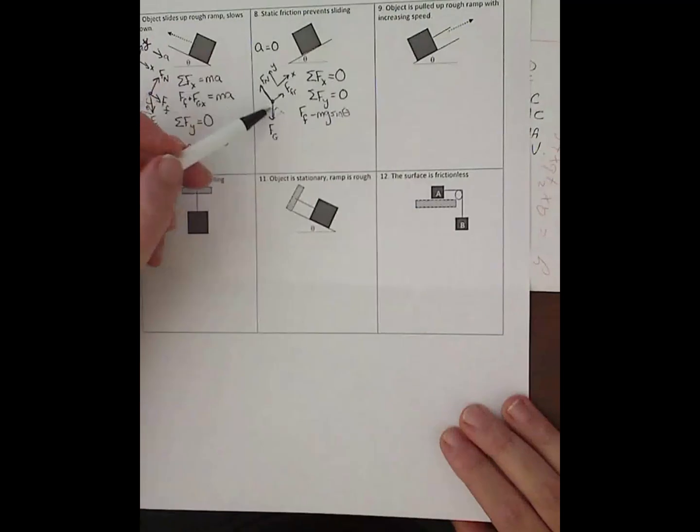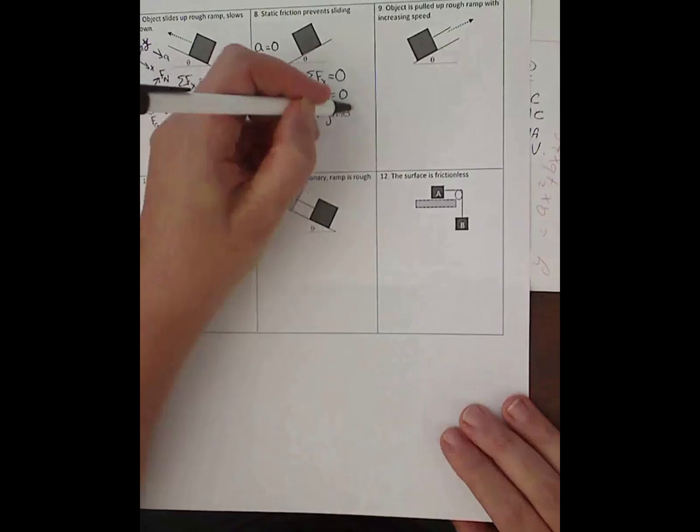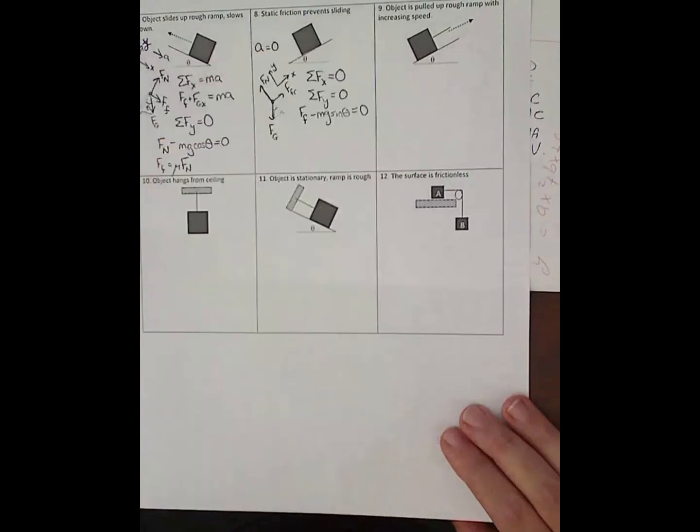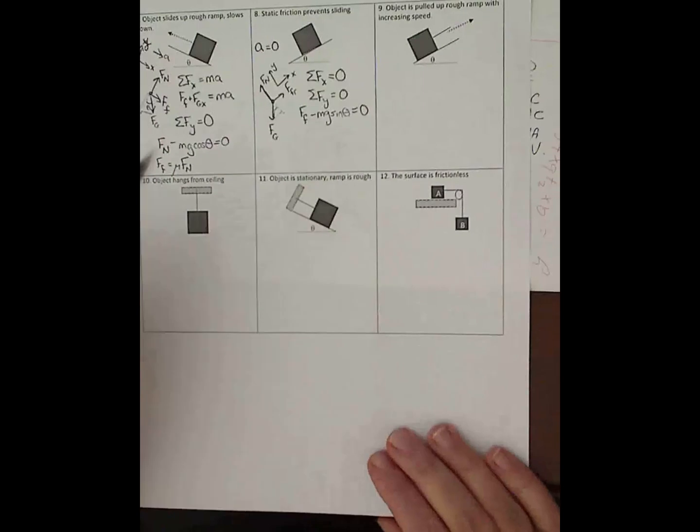And you notice I put a minus sign because it's going down in the opposite direction to the x direction. And that's equal to 0. So that means the force of friction is just equal to mg sine theta.